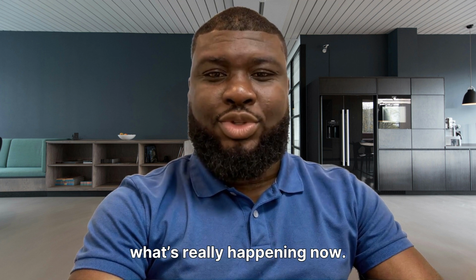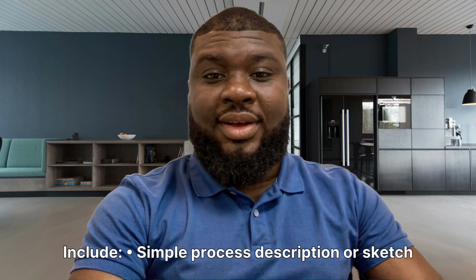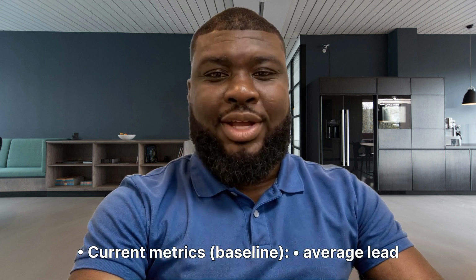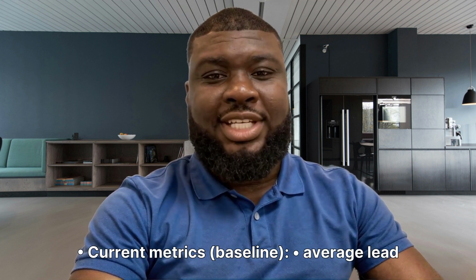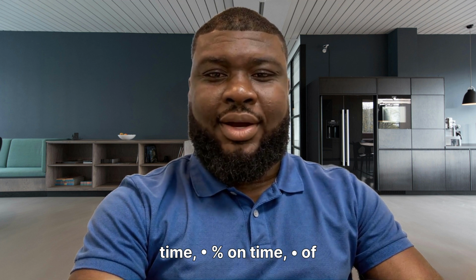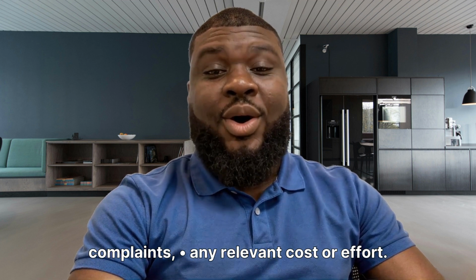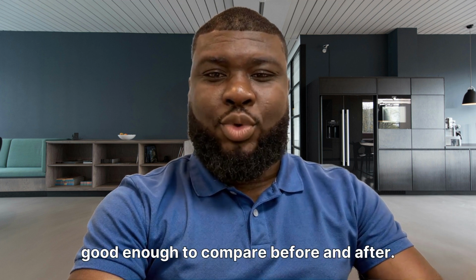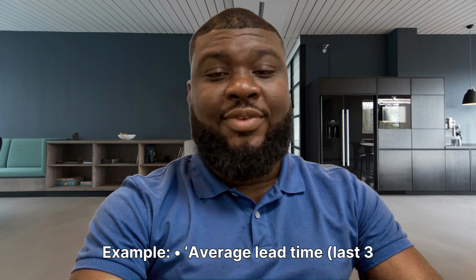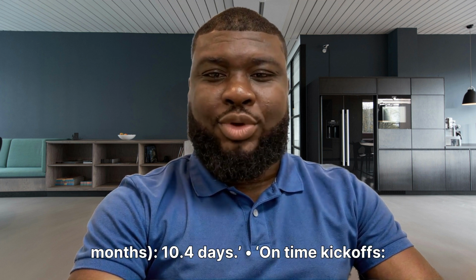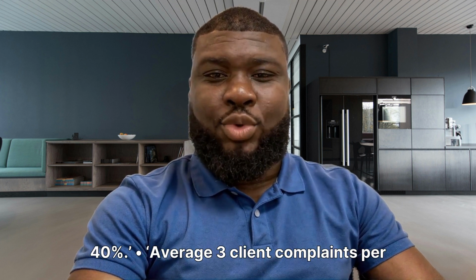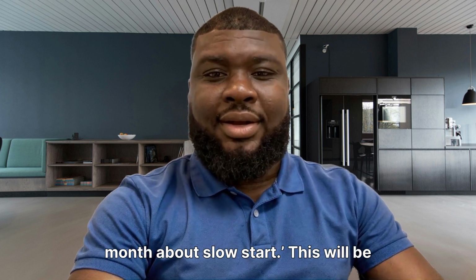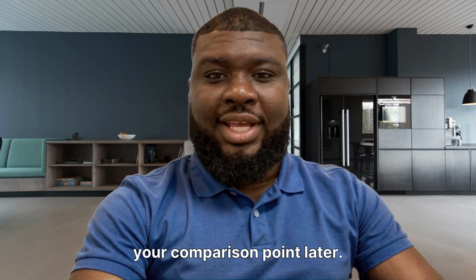Current state and baseline. Here you document what's really happening now. Include a simple process description or sketch, key steps, and current metrics: baseline average lead time, percent on time, number of complaints, any relevant cost or effort. You don't need perfect data. You need good enough to compare before and after. Example, average lead time, last 3 months, 10.4 days. On-time kickoffs, 40%. Average 3 client complaints per month about slow start. This will be your comparison point later.